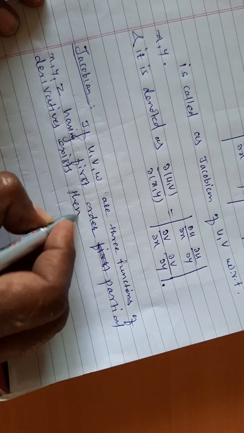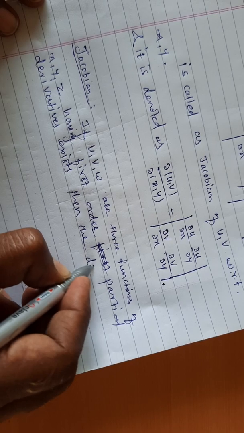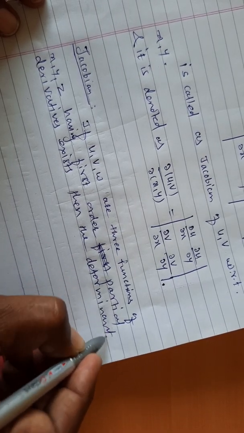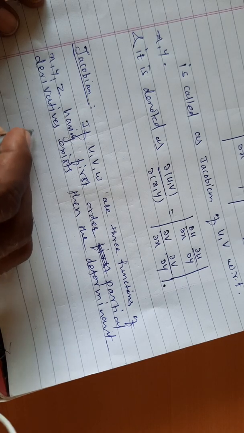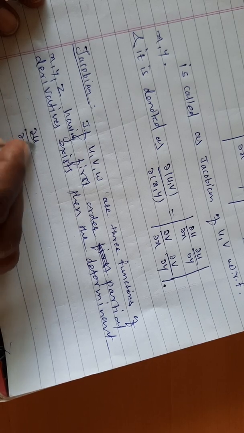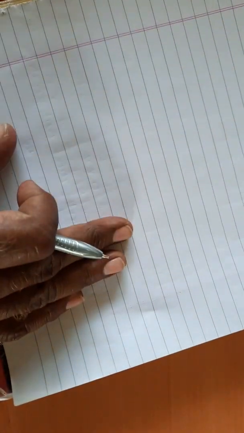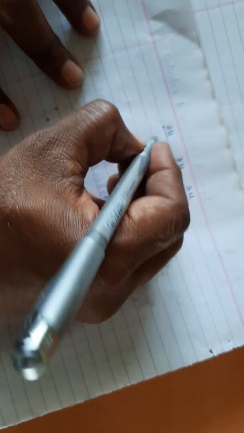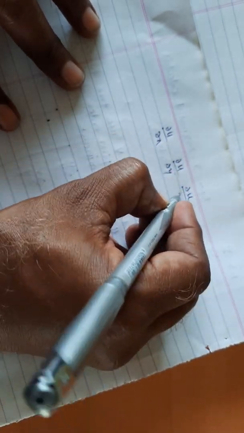then the determinant: partial derivative of u with respect to x, partial derivative of u with respect to x, y and z.